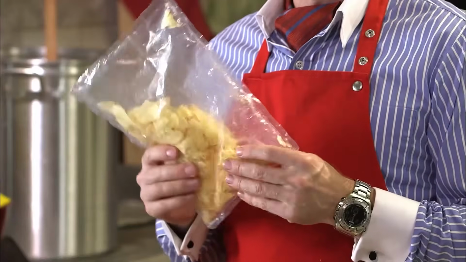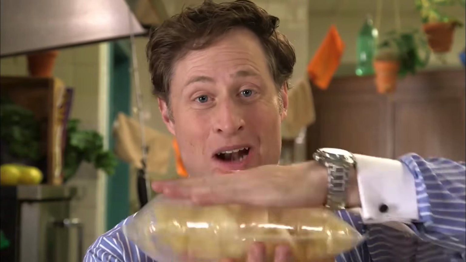This bag of potato chips, where all the potato chips are light and fluffy, or this bag of potato chips, which is not exciting at all. And that's why potato chip bags have so much air, to protect the potato chips from getting crushed.